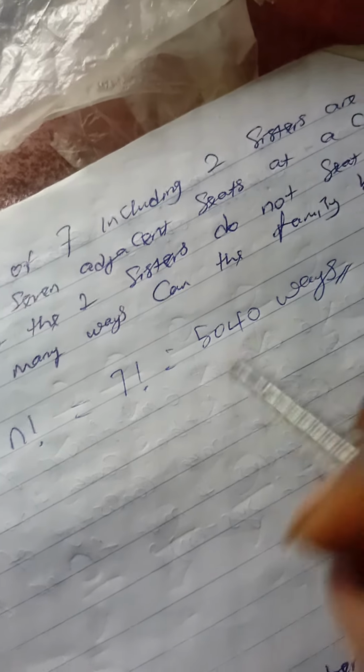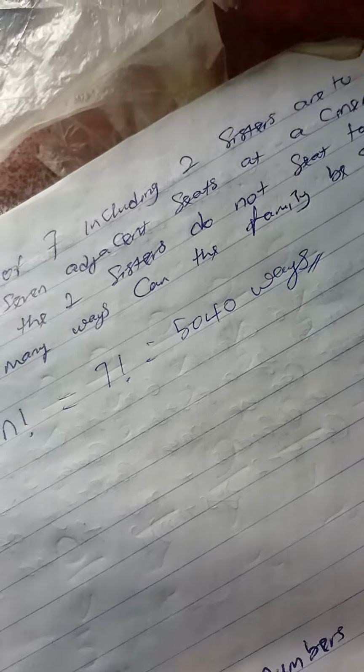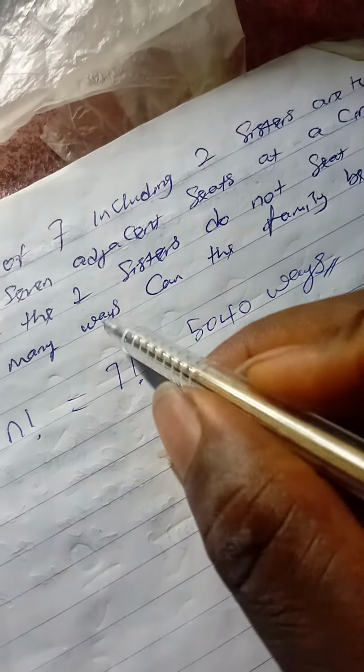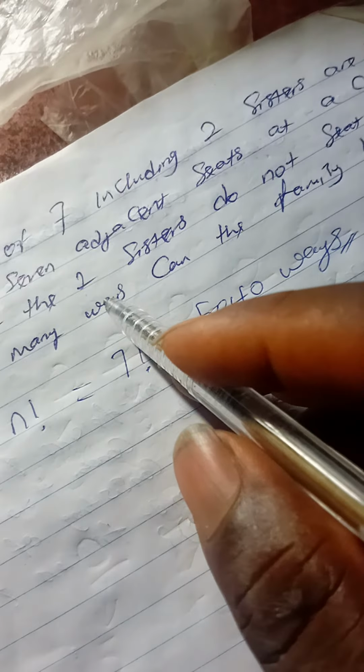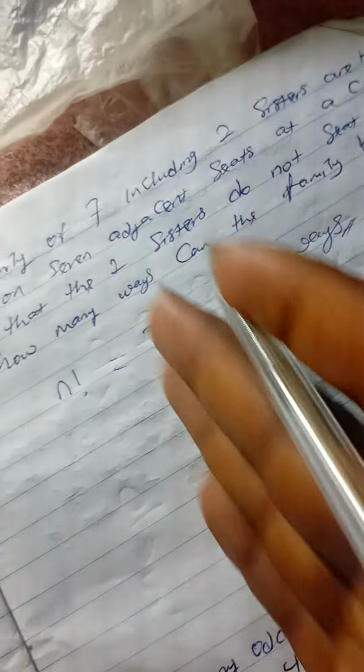There is no particular pattern to working out that 2 sisters do not sit together, but this is the way to do it. Now, what if those 2 sisters must sit together? Let's first do when they have to sit together. You know, the question says they do not sit together, but there is no pattern to that. This is the only way to do it.